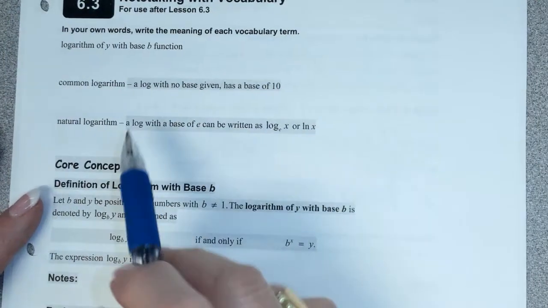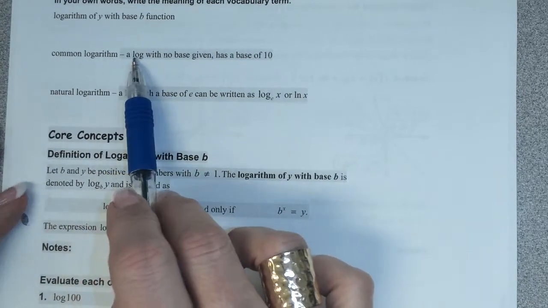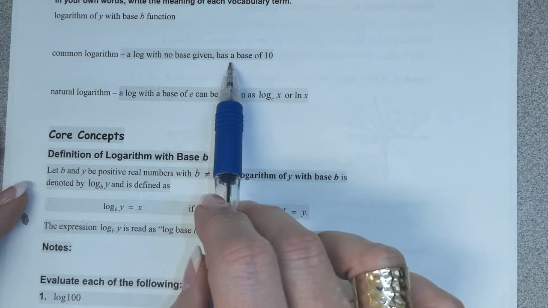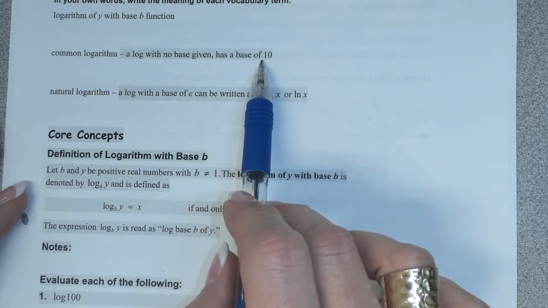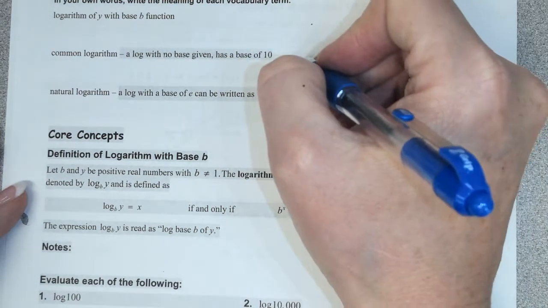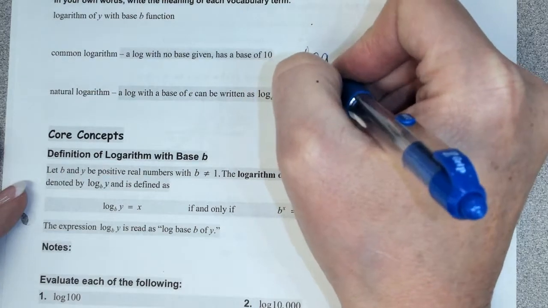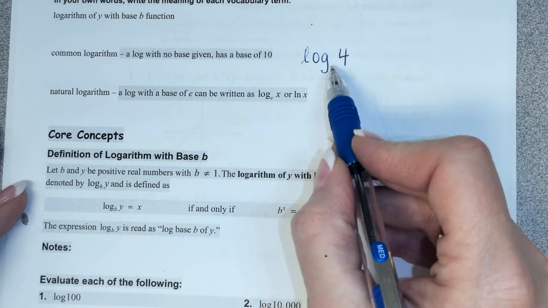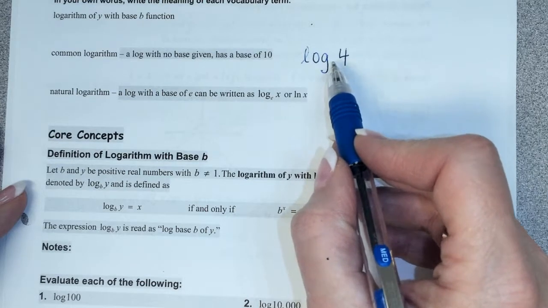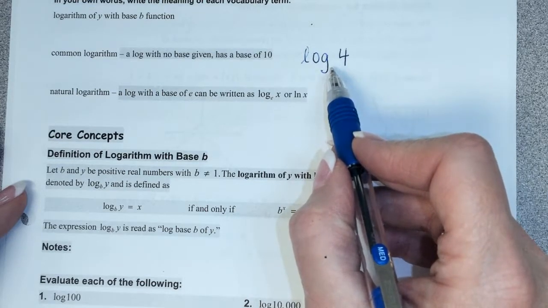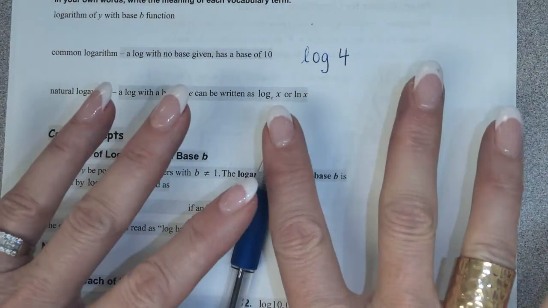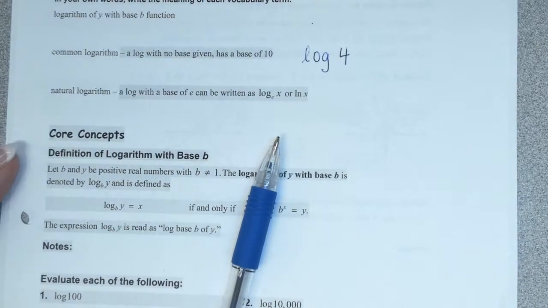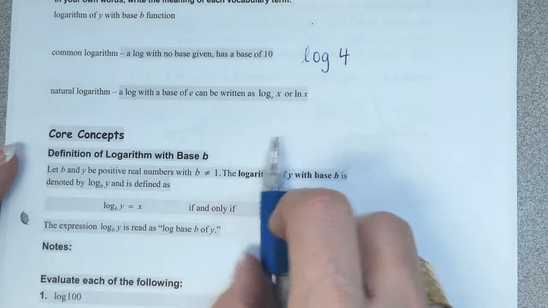Some vocab right here, a common logarithm. This is a log with no base given. When no base is given, it automatically has a base of 10. So if you see something like this, log 4, there's a base down here that is not written, but if there is no base here, it's automatically 10. And that's because we use base 10. And the reason we use base 10 is because of our fingers. We have 10 fingers. So that's the reason we use base 10.